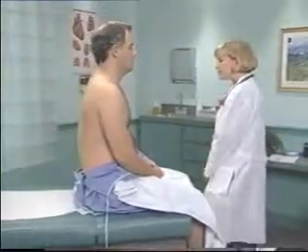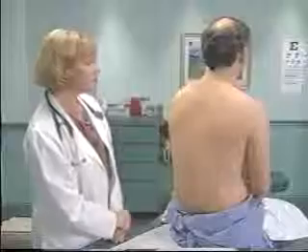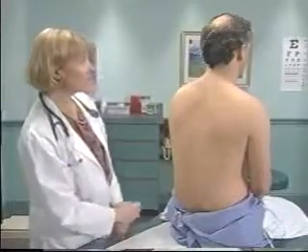Now move around slowly to the patient's back. As you do this, assess the anteroposterior and lateral diameters of the thorax. Normally, the lateral diameter is up to twice the anteroposterior diameter for a ratio of about 2 to 1.